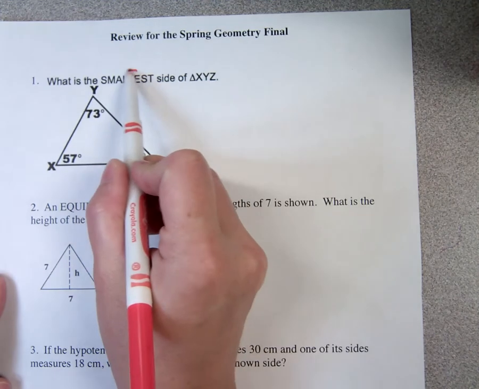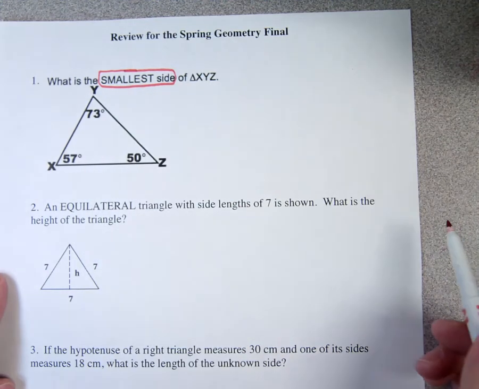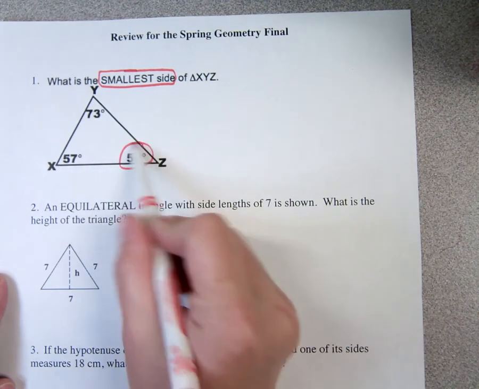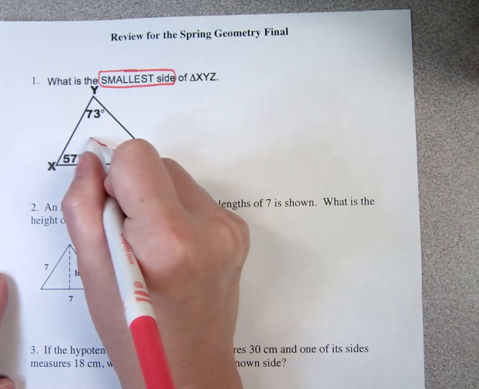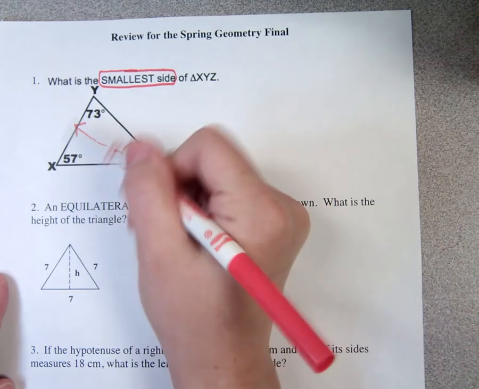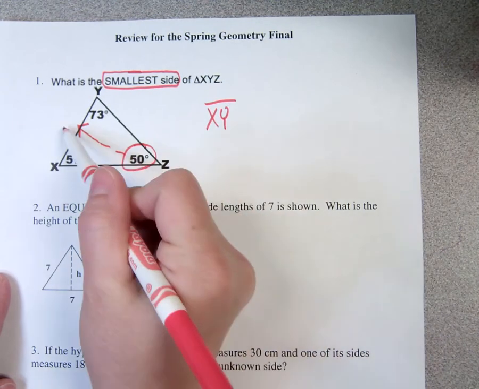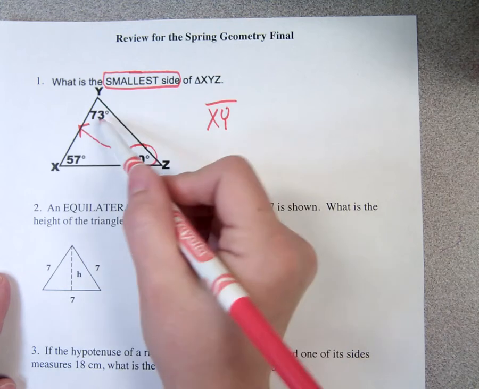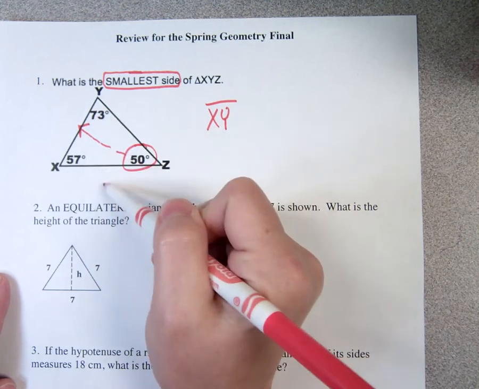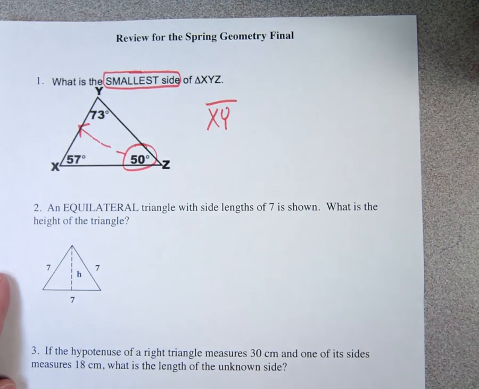All right, number 1, it wants to know the smallest side of triangle XYZ. So you find the smallest angle, and whatever side is all the way across from it, that would be your smallest side. So your smallest side is side XY. So the smallest side's across from the smallest angle, and the biggest side would be across from the biggest angle. So XZ would be the biggest.